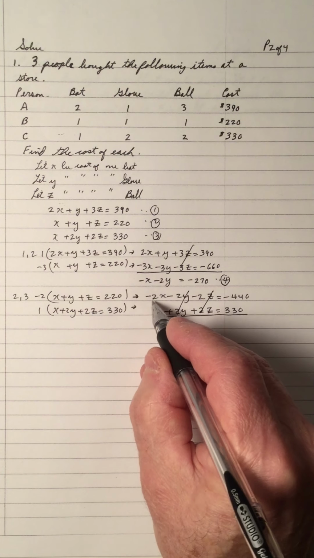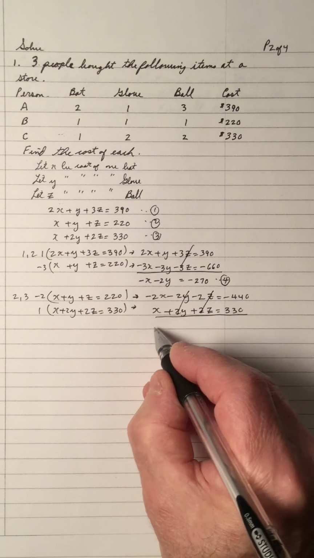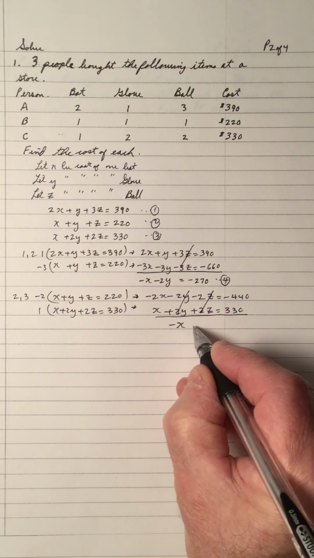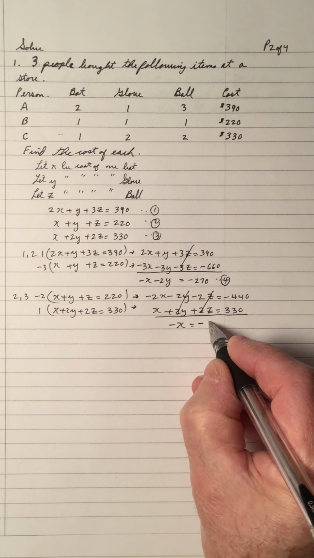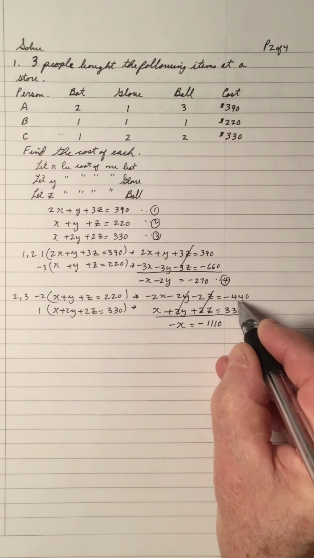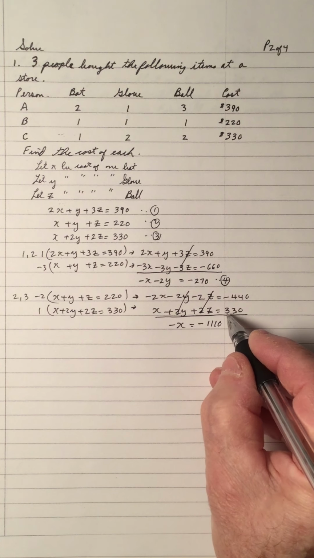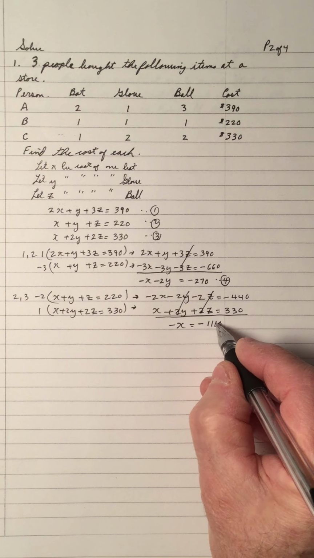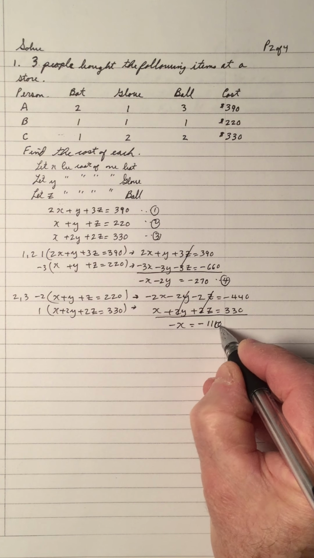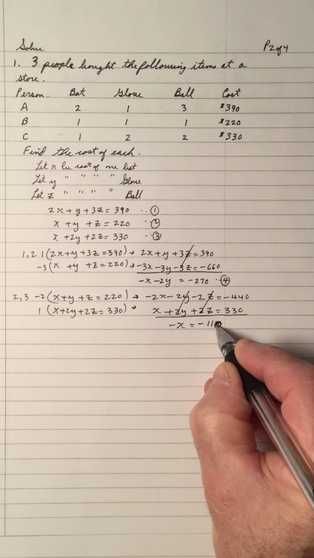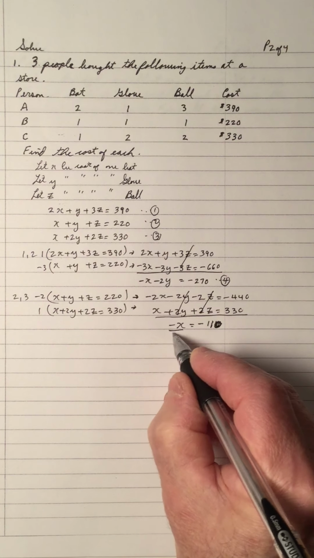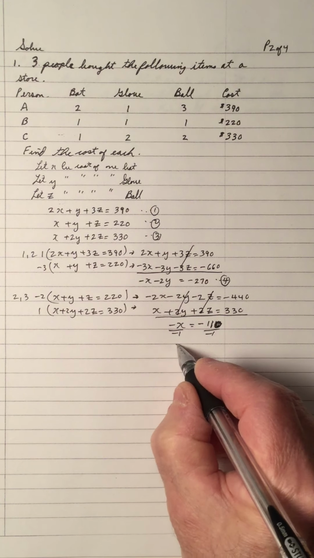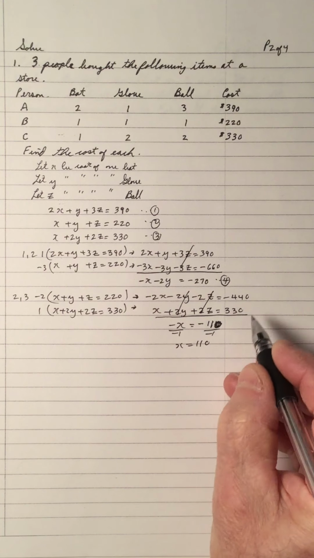So negative 2x plus 1x is negative x equals negative 440 add on 330, which is negative 110. I wrote down 3 ones there. And we divide by negative 1, x equals 110.